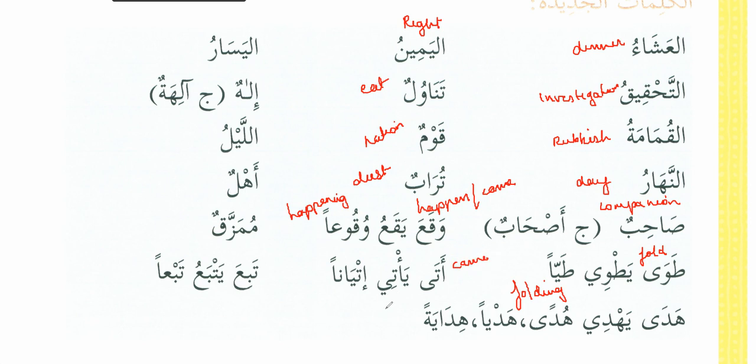Yati, he comes. Ityanan, the coming. You can also say the verbal noun as ing words in English. Al-Yasar, left. Ilahun, the God. And this is the jama, actually. Layl is al-Laylu. Actually, it is the night, but it also comes as zarf to show the time of night. Ahlun, family.